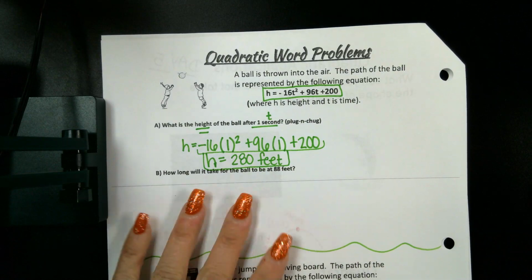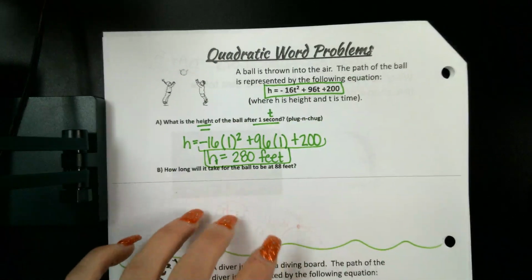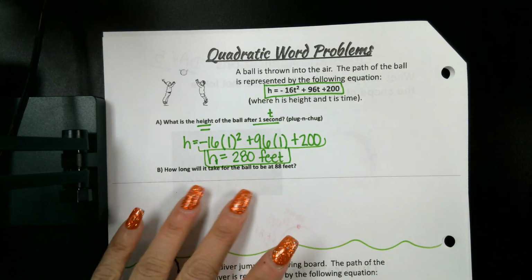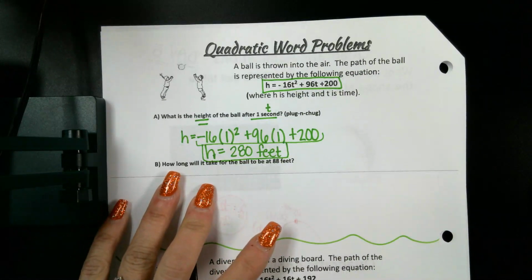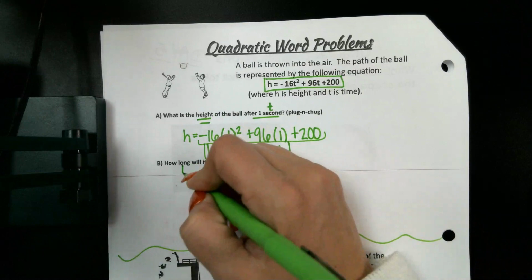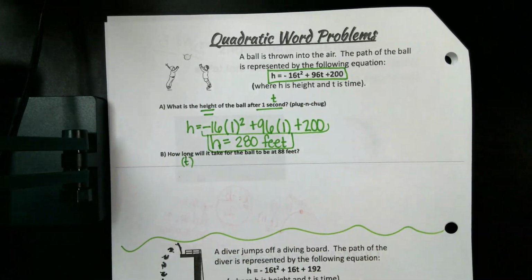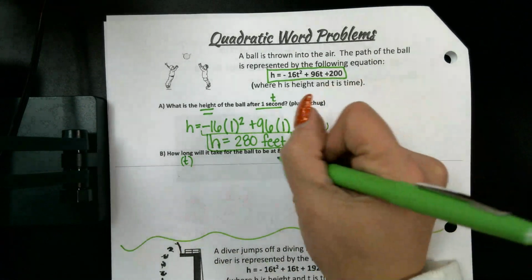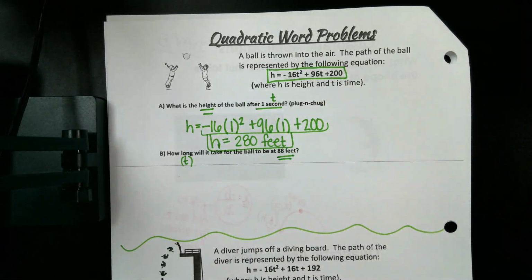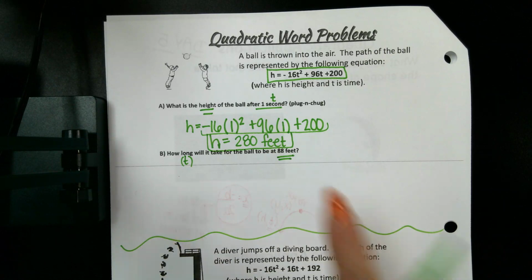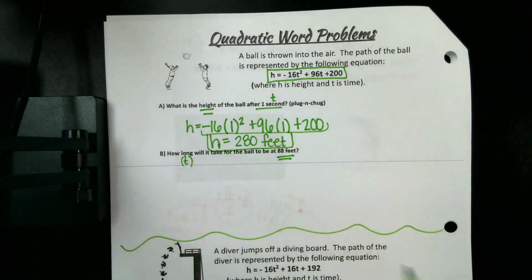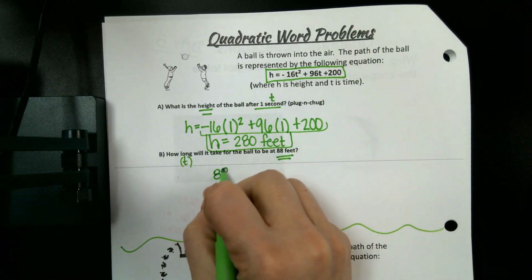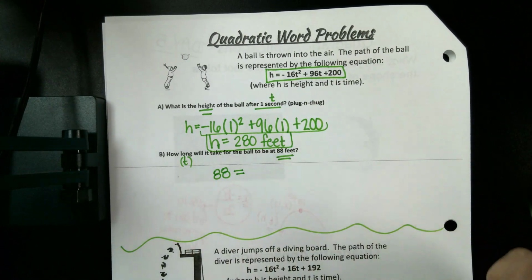Now the second one, this does not say max height. So this one just says how long will it take. So they're wanting time. They want us to find t. But they tell us that the height is 88 feet. So we already know what height they want us to use. So where would I plug in that 88? I'm going to plug it in where the h is this time. So we're going to do 88 equals, and now t is going to stay in the equation.